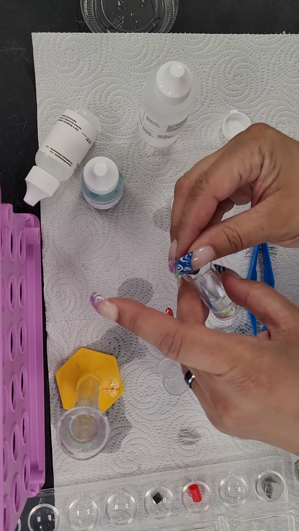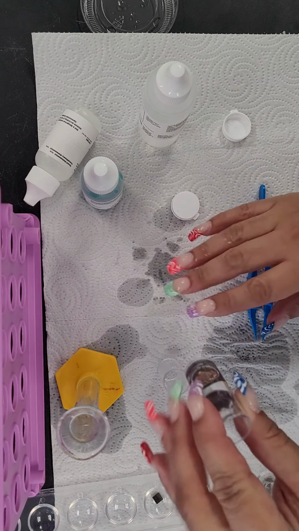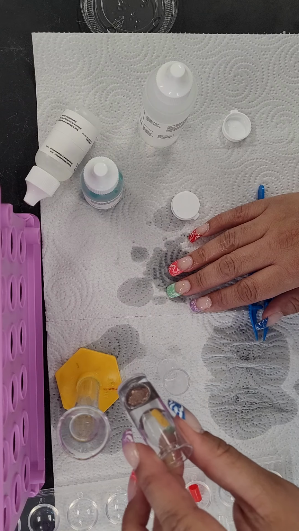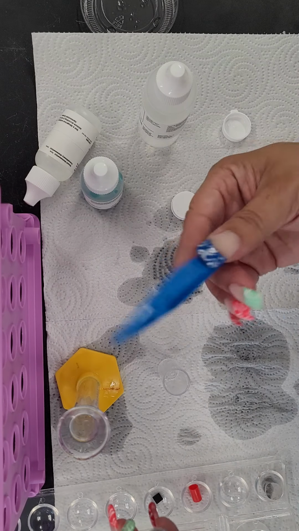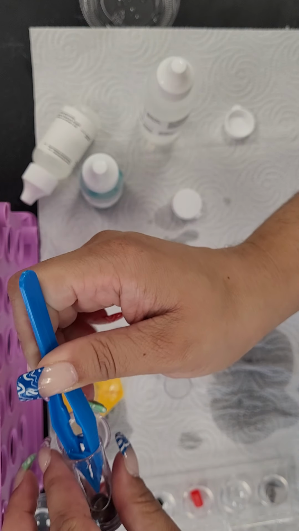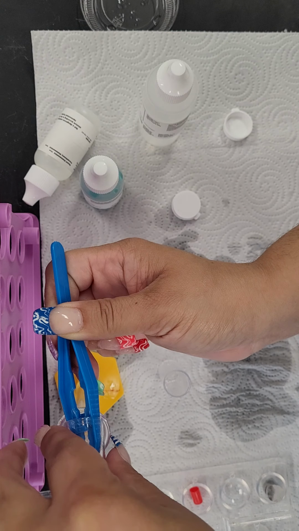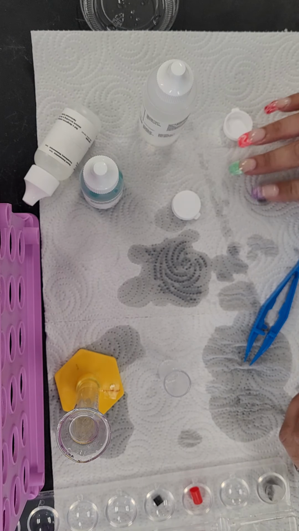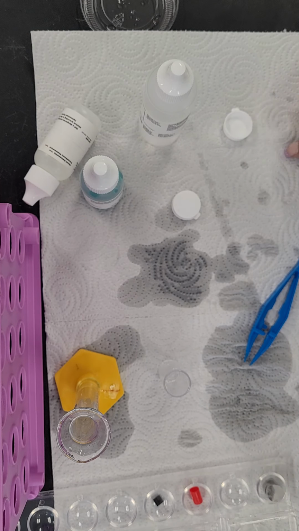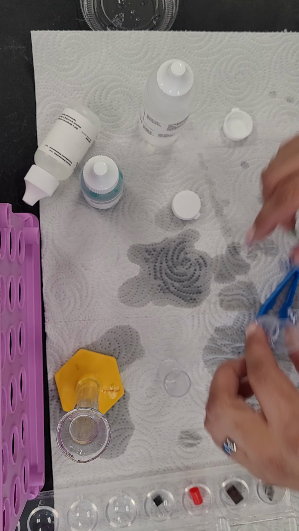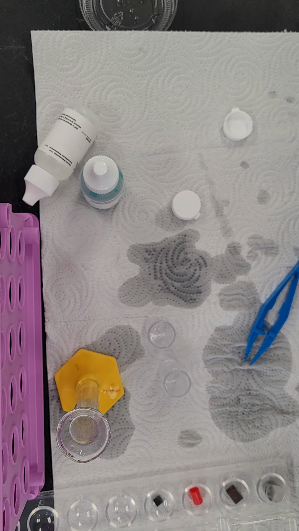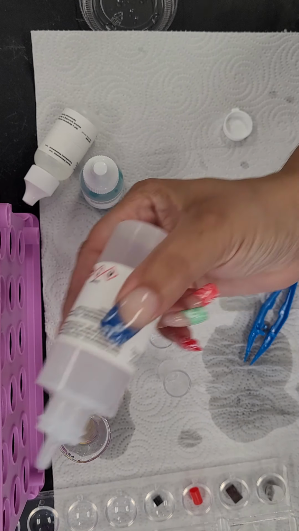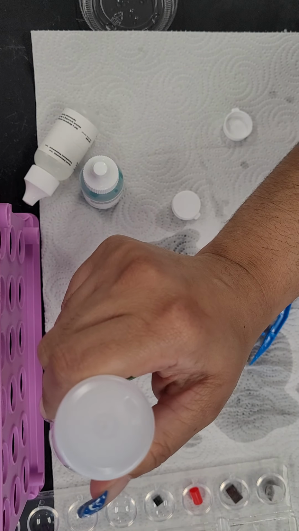We'll go ahead and slide that in. And it is also more dense than ethanol. Go ahead and top off that ethanol. Don't need much but a few drops.